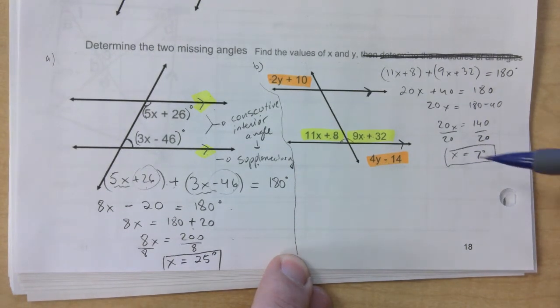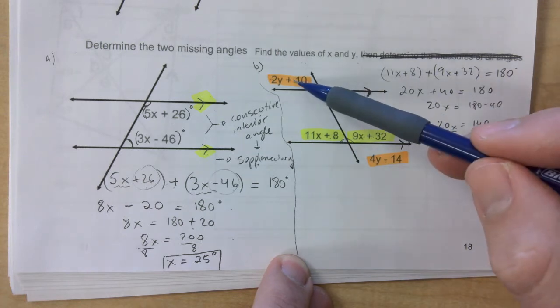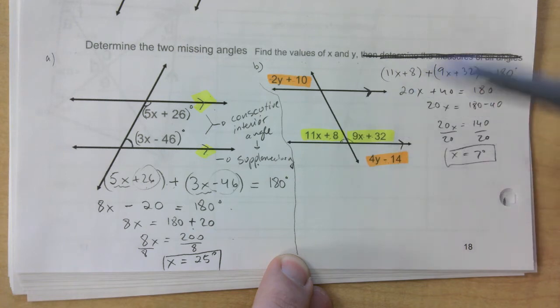Now I'm going to solve for y. What do we know about these two? I feel like I want to add something in the notes.